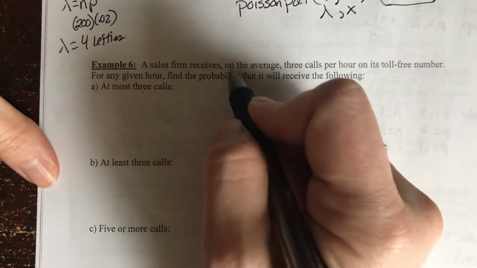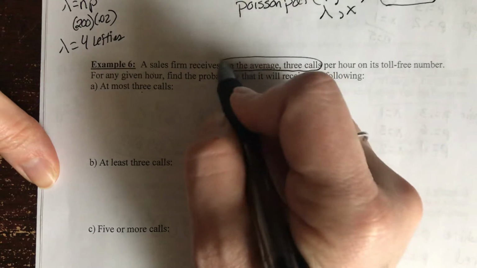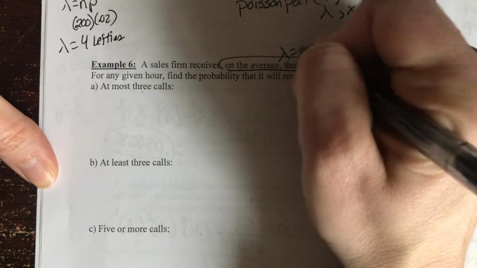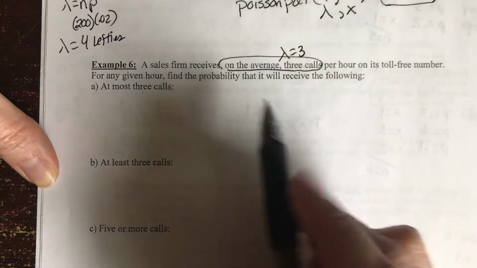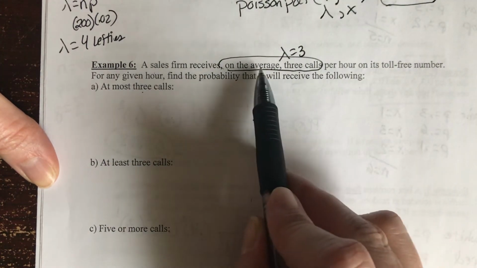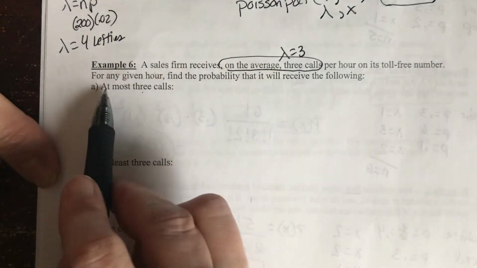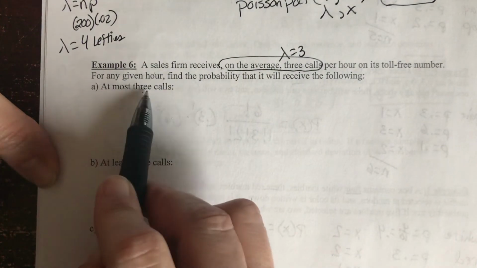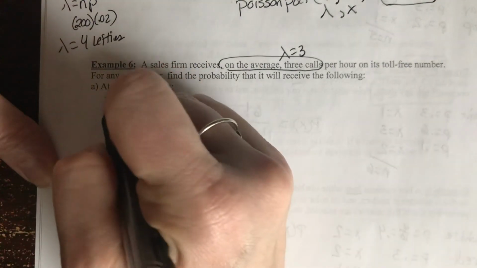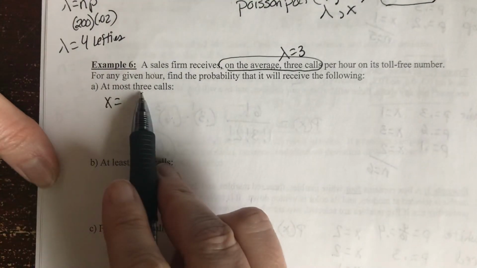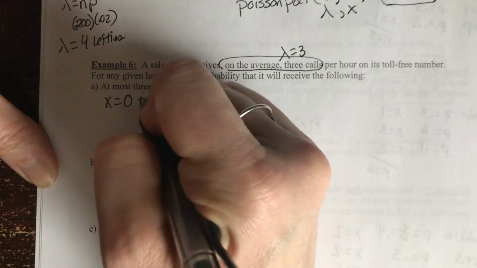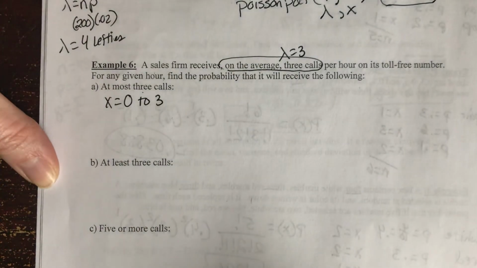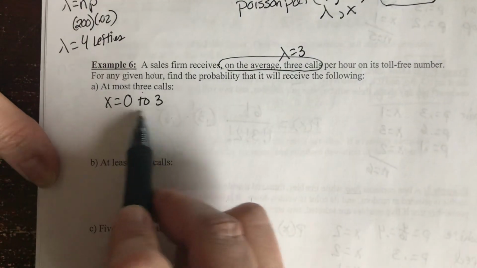It tells us that they receive an average of 3. So it already gave us lambda equals 3. This time it just handed it right to us. If it says at most 3 calls, this is our x. So x, if it's at most 3, includes 3. So it starts at 0 and goes up to 3, because at most can include 3. So this is a cumulative range.